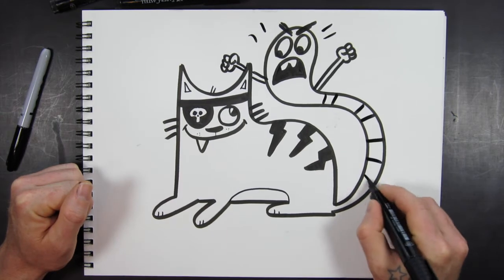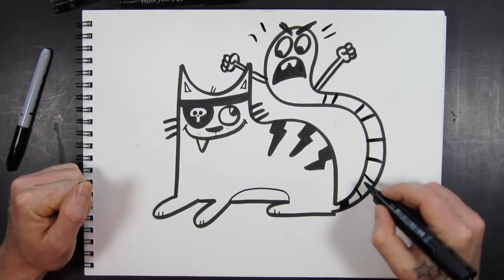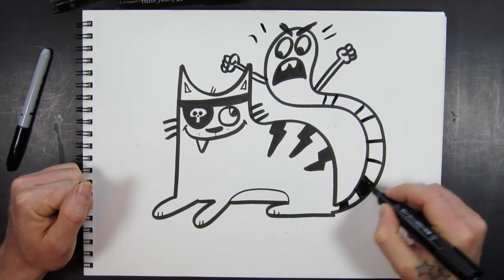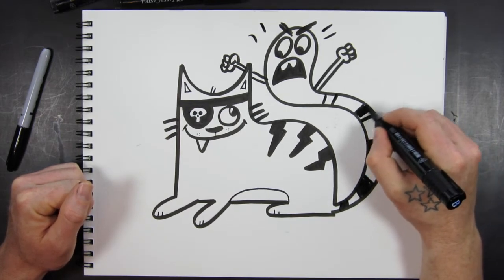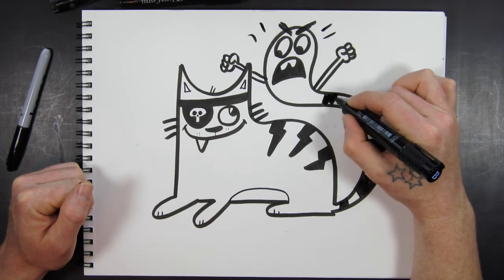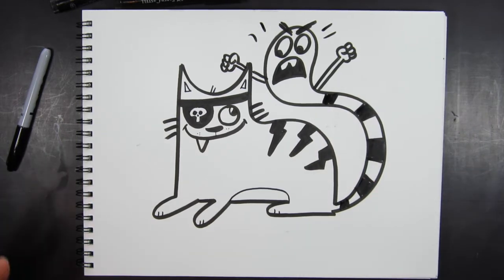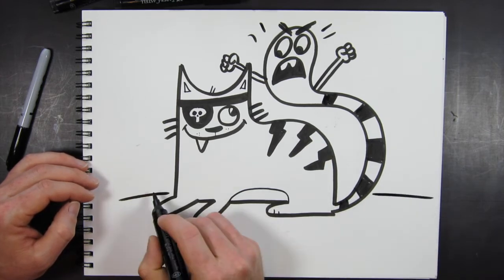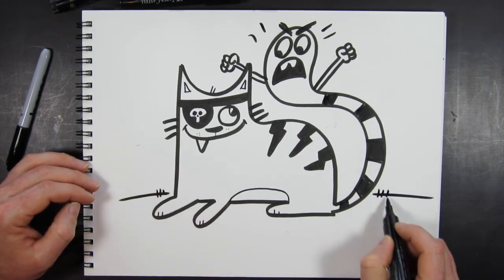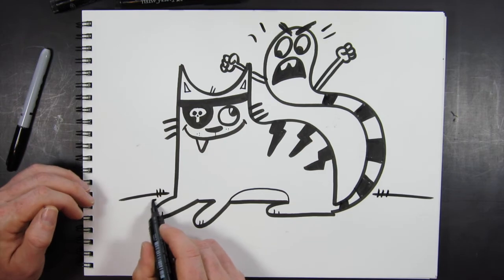You can draw some stripes on the tail, really however you want to do it. All right. So now we've got our kitty there, and we're giving him some sort of background to stand on, to sit on. We talked about that before.